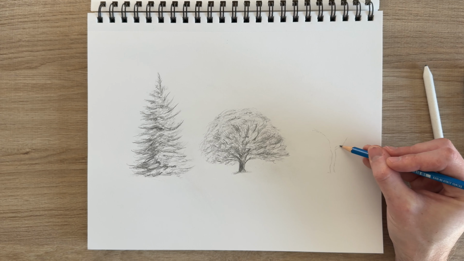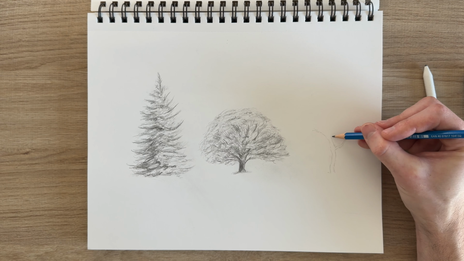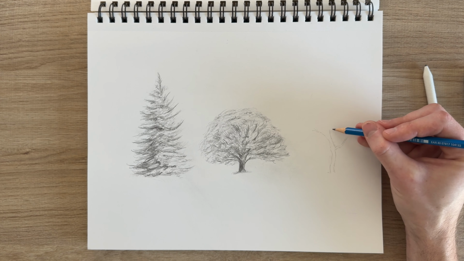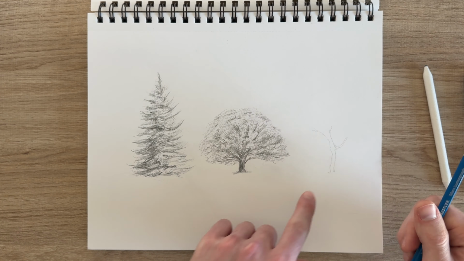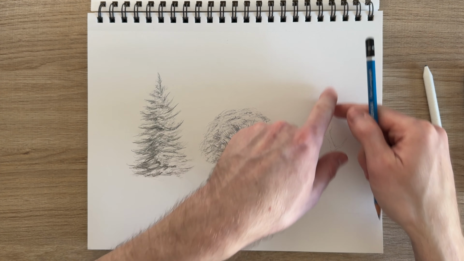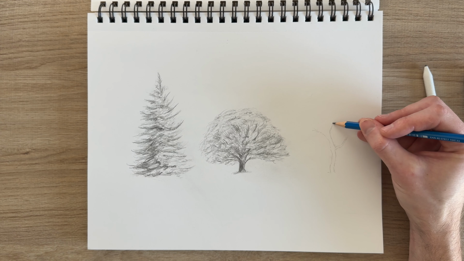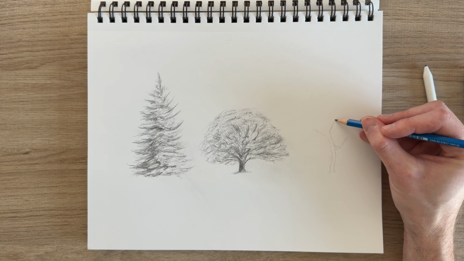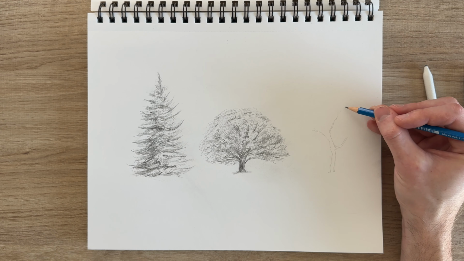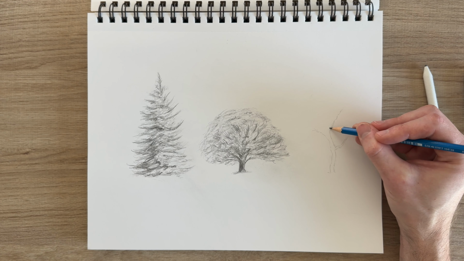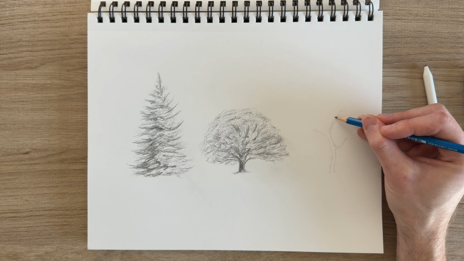And just keep this really light. And of course, be mindful about the width as you're going up; it's going to need to get thinner for that to look realistic. I mean, there are trees that break that rule, but if you want to go for the most realistic look, then I'd recommend following that pattern.